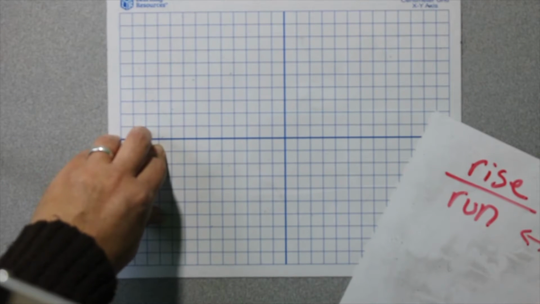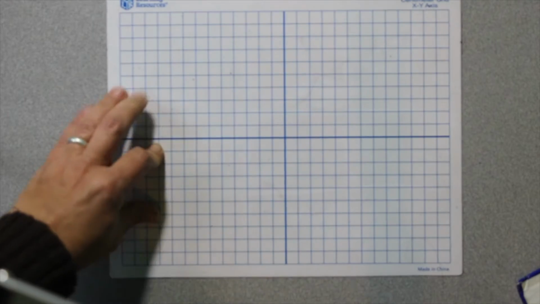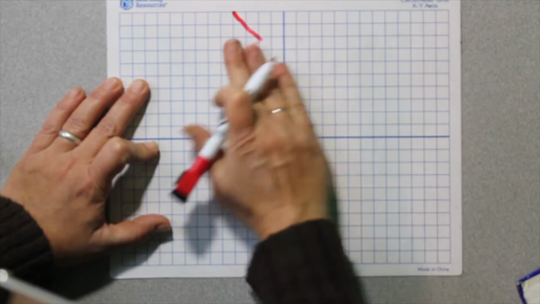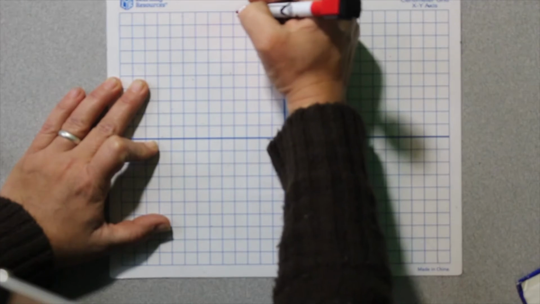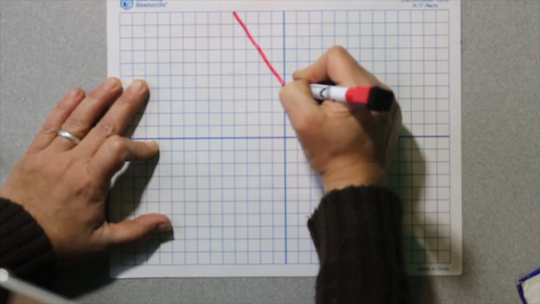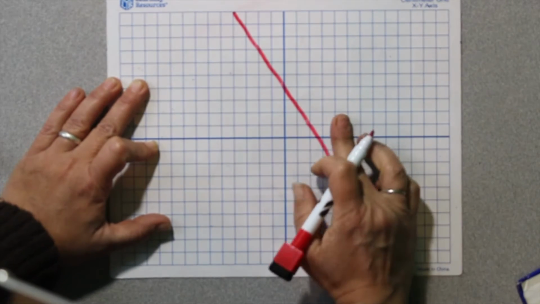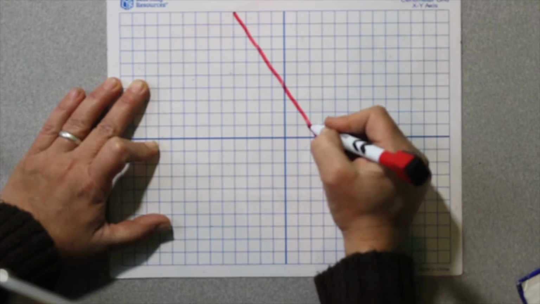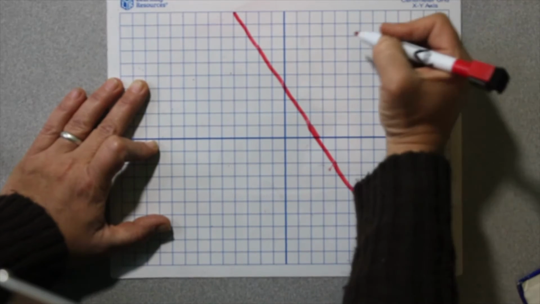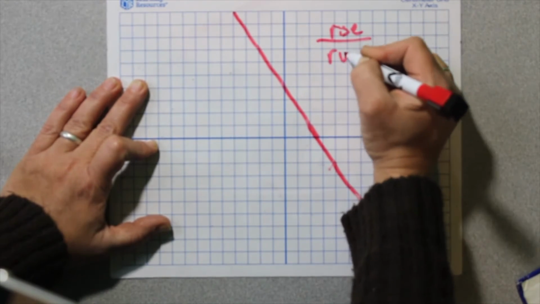Alright, to give you an example of that, I will draw a line and figure out the slope for it. Let me get a good one going here. Okay, so on this line, remember, it's rise over run.